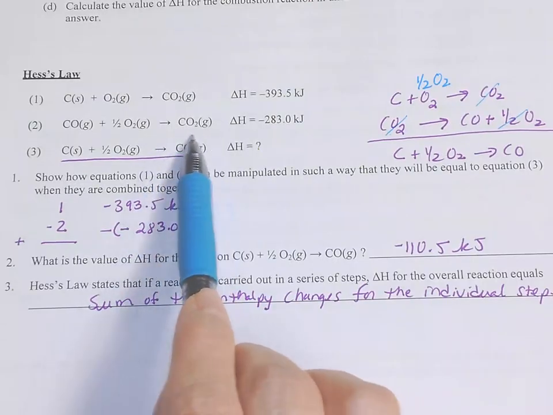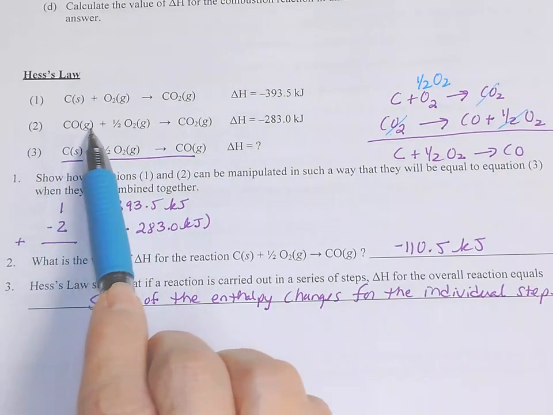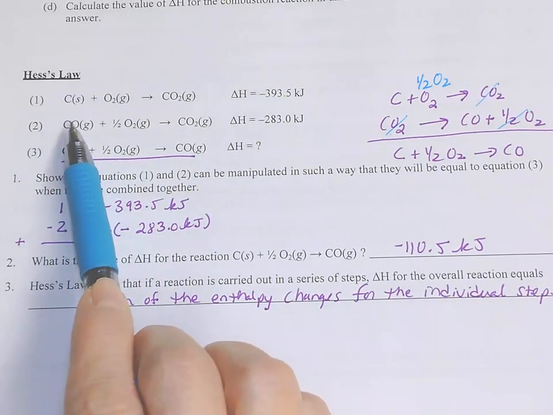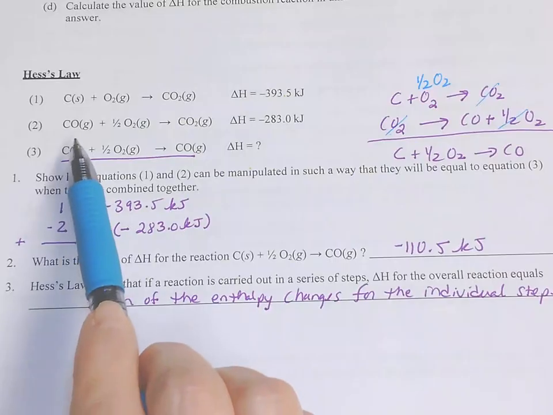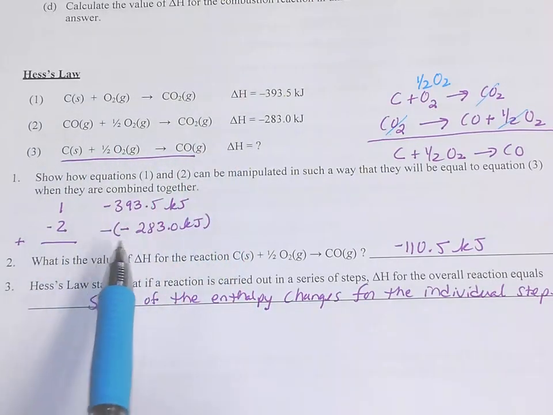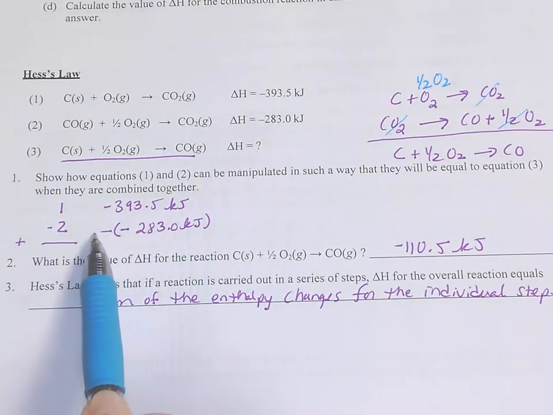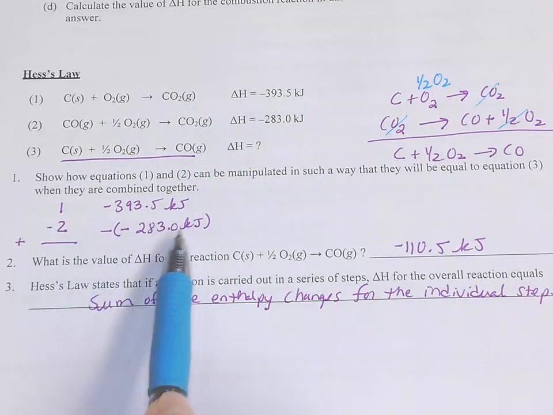Here, the reaction that we're looking for needs to have carbon monoxide as a product, and we have carbon monoxide, but it is as a reactant. So we will need to flip this reaction in order to get our carbon monoxide on the right-hand side. When we do that, we also need to change the sign, or flip the sign, of the delta H value.